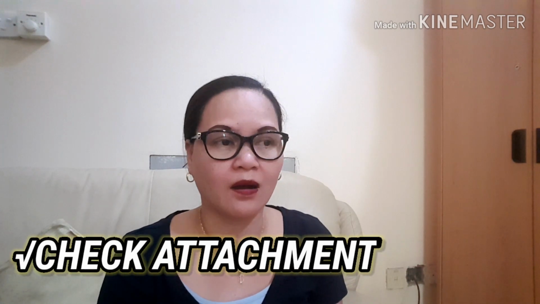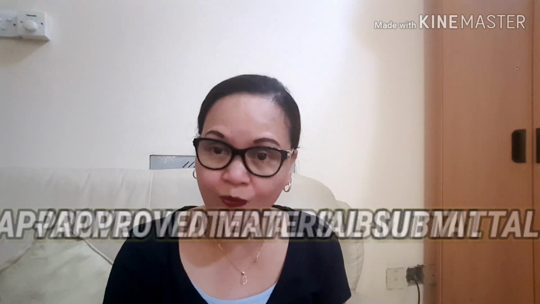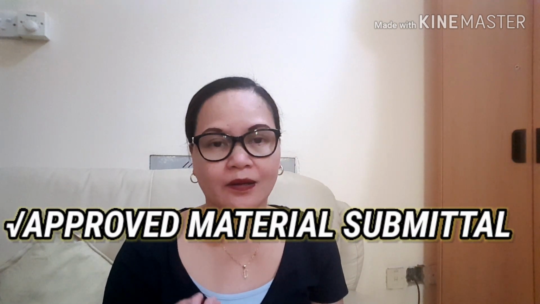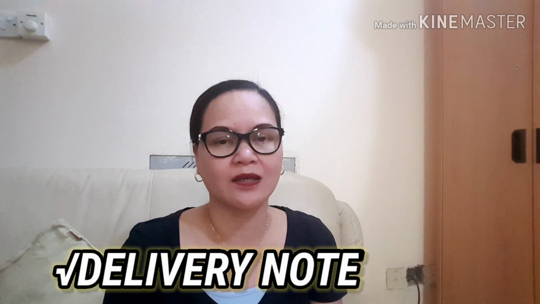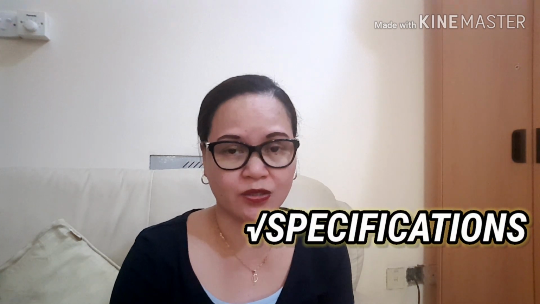submit this one from any of your engineers or any of your subcontractors, first you should check if there are attachments like the material submittal, the approved one, and delivery notes. Sometimes they also attach specifications for that material inspection, because this is very important. You cannot raise any material inspection without approved material submittals.